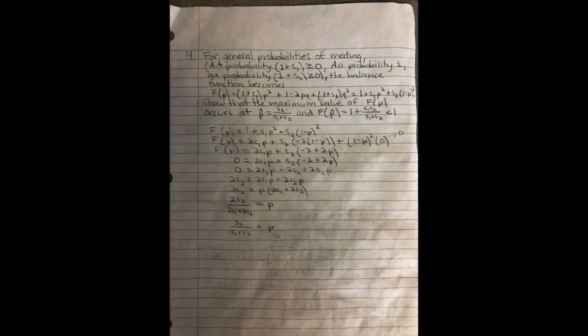I'm Gabby O'Connor, and I did number 4, which said, show that the maximum value of f of p occurs at p hat equals s2 divided by s1 plus s2, and f of p hat equals 1 plus s1 times s2 divided by s1 plus s2, which is less than 1.